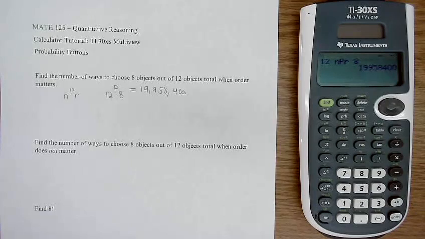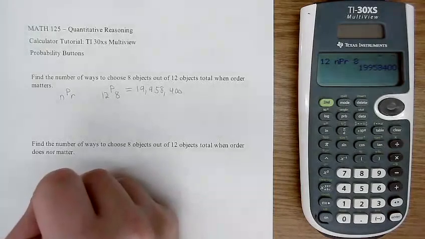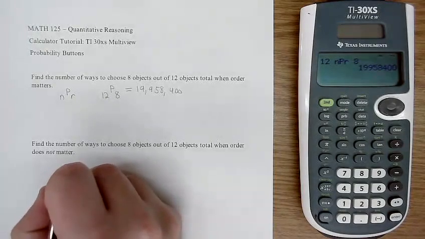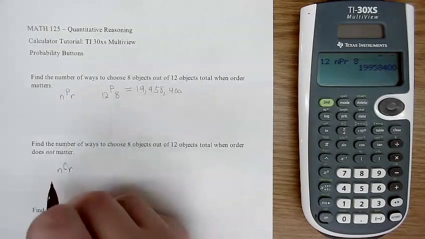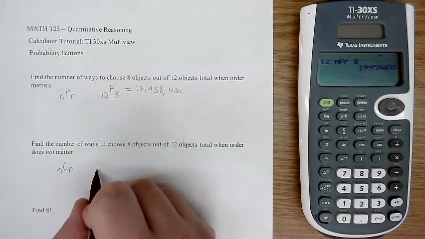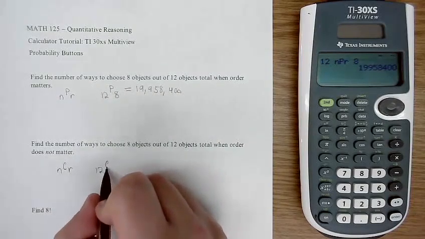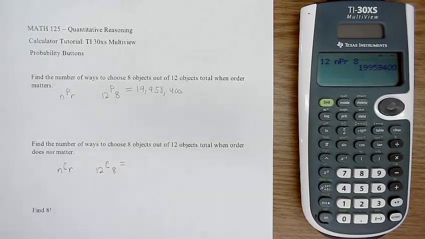So then part 2, find the number of ways to choose 8 objects out of 12 objects total when order does not matter. In this case, this is a combination because order does not matter. So we have the notation very similar, where it is nCr. I like to say n choose r. And again, n is the total number of objects and r is the number that we are choosing. So in this case, we will have 12 total objects and we will choose 8 of them again. But in this case, order does not matter, so it is a combination.